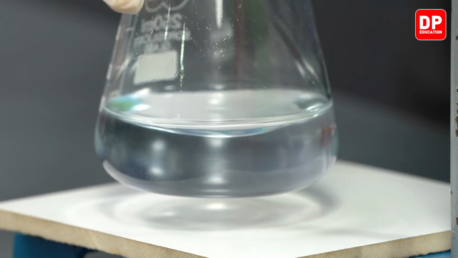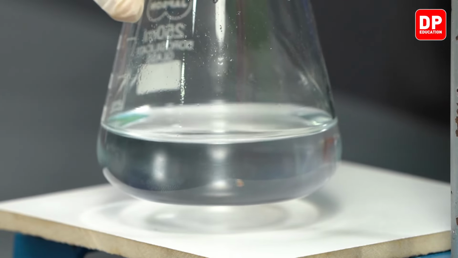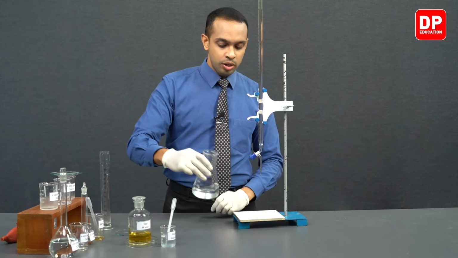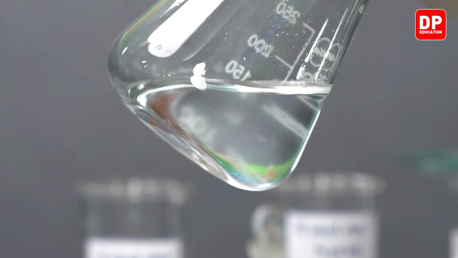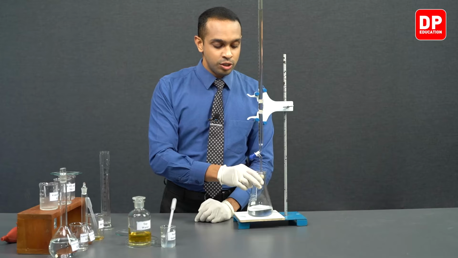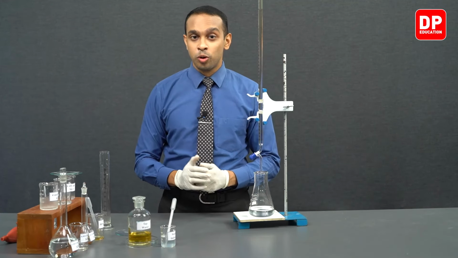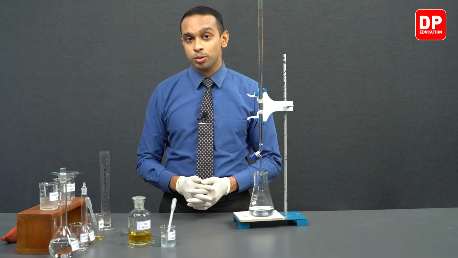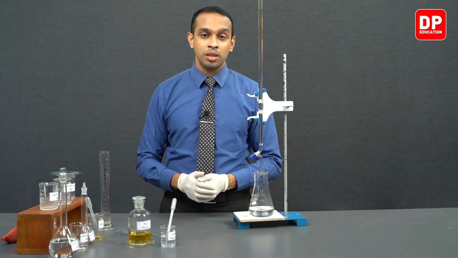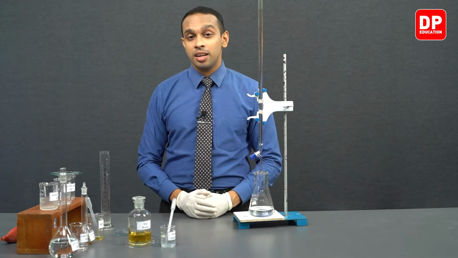We need one more drop. There is still a very slight blue color over here in the medium. So one drop actually clears this blue color. You can observe that the solution is now colorless. So we have titrated our solution until all of the iodine molecules in the solution completely get titrated with sodium thiosulfate. So over here we have our colorless solution.